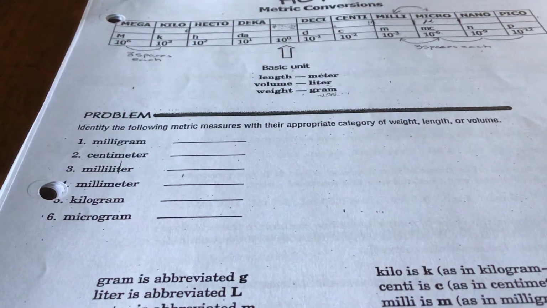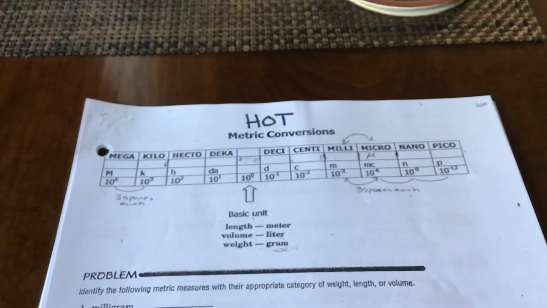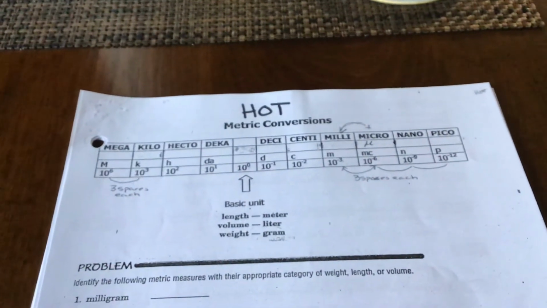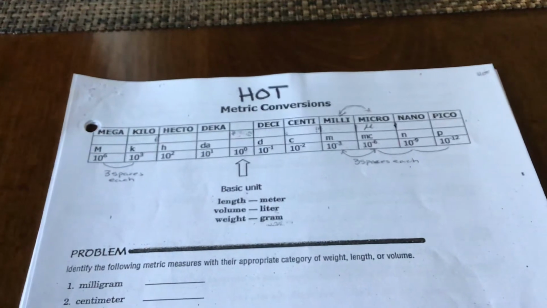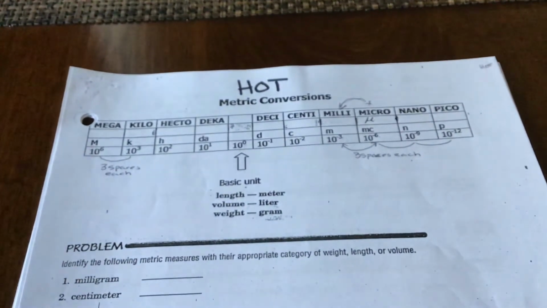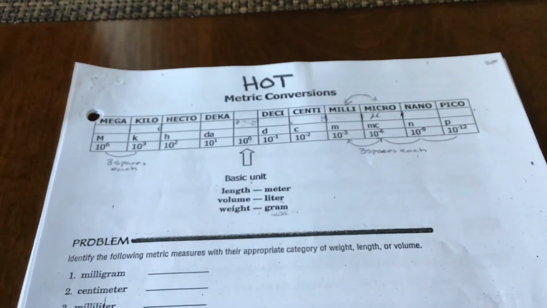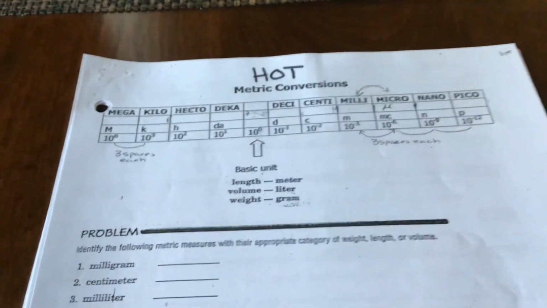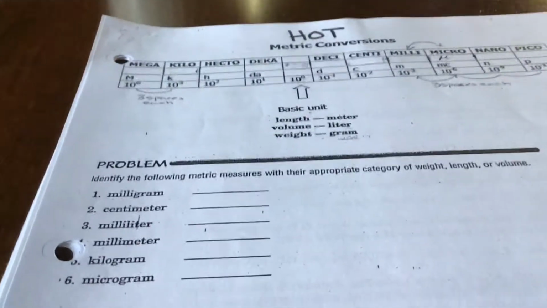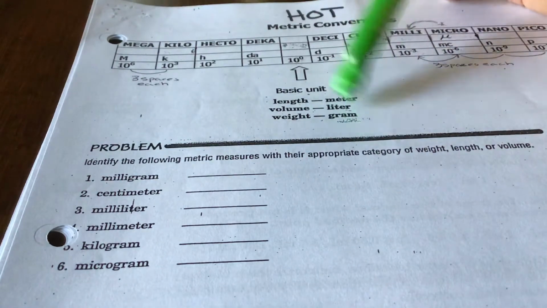So the metric system, this thing up at the top here, is the same thing for meter, which is length, liter, which is volume, and gram, which is weight. See that right in the middle? Then you've got prefixes. So you would have a megameter, a megaliter, and a megagram. These are prefixes that go on these base units.